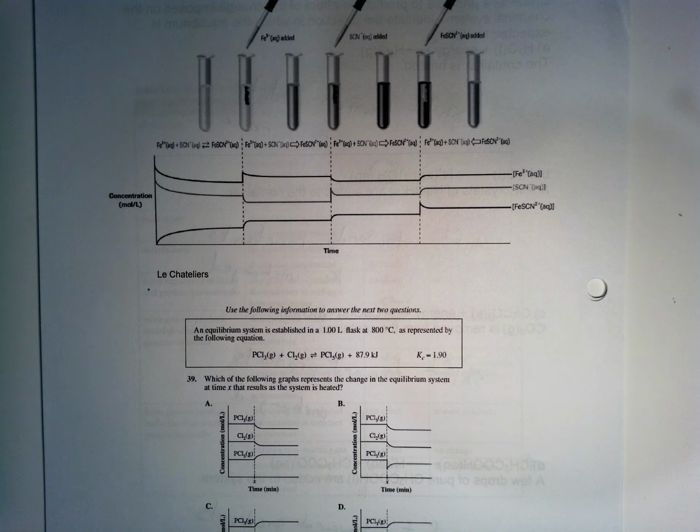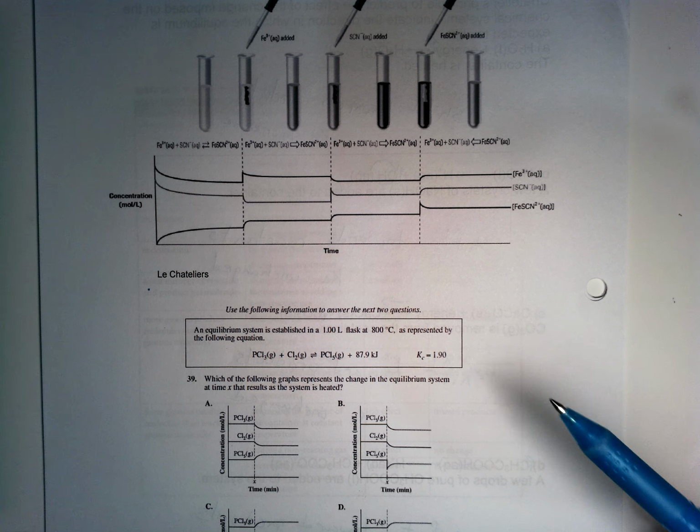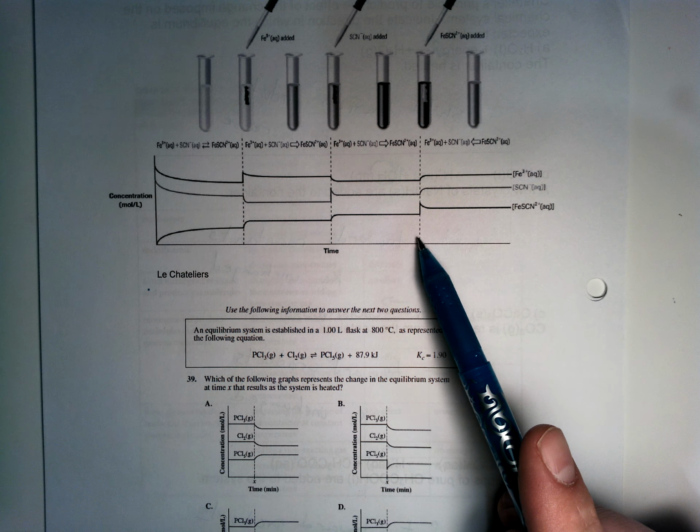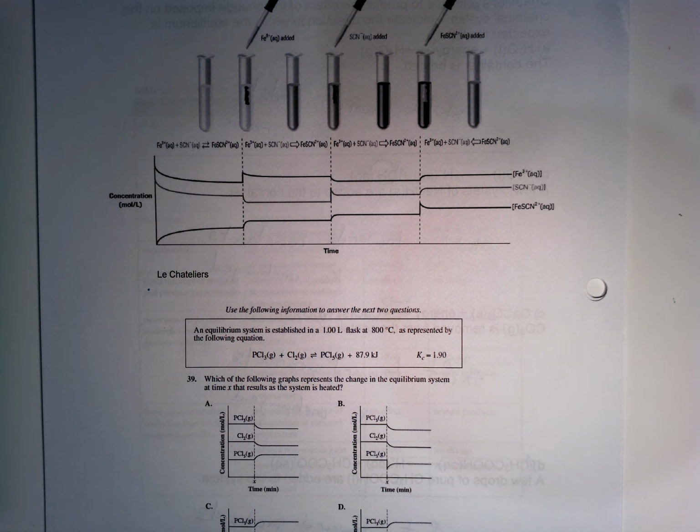Okay, and our last page of our chapter 15 notes, just showing what these look like on a graph when you're doing these changes. On your assignment, I believe you're given a graph like this and it says what happens here, what happens here, and so on. So you have to be able to predict this.